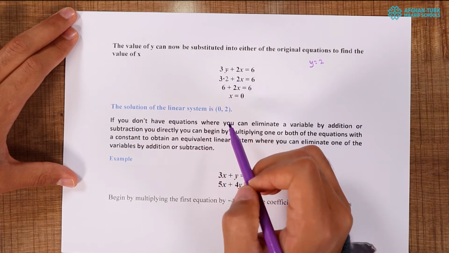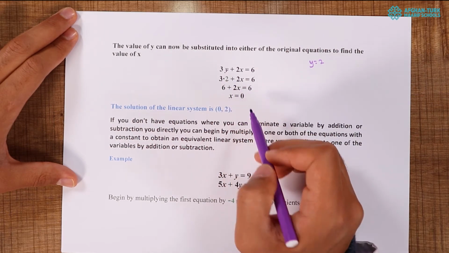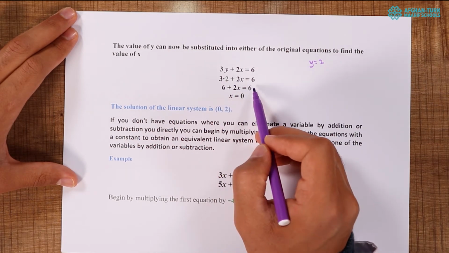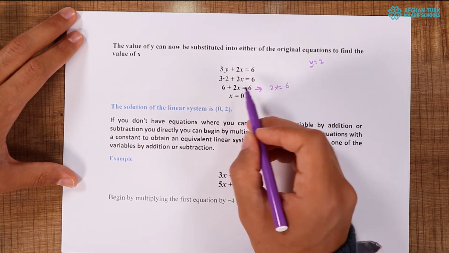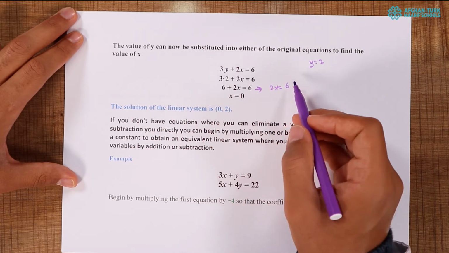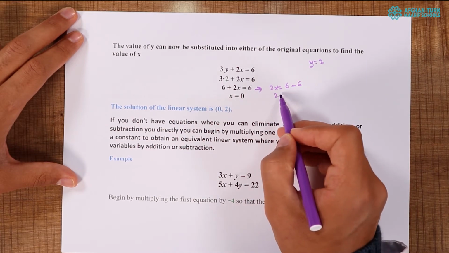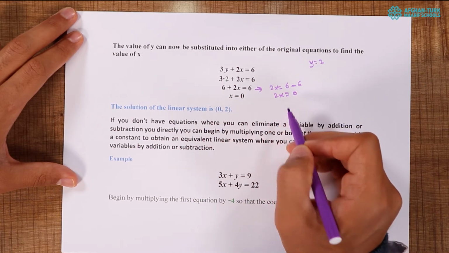Now 3 times 2 is equal to 6. 6 plus 2x is equal to 6. Now we move 6 to the other side of the equation. It means 2x is equal to 6. It's positive on one side, and on the other side it will be negative. 2x is equal to 6 minus 6, which is 0, okay?